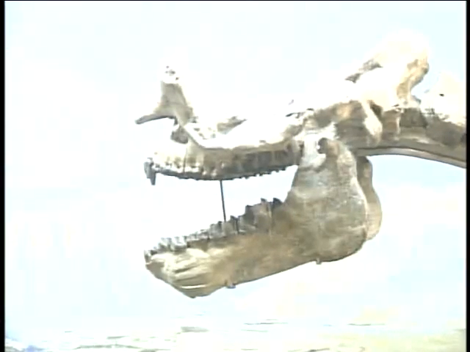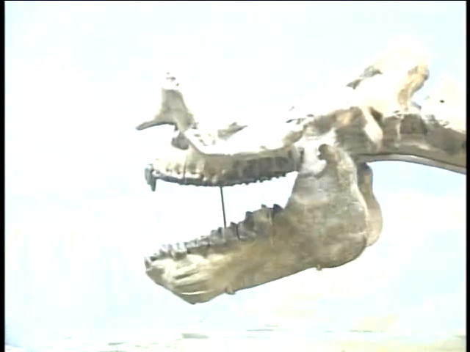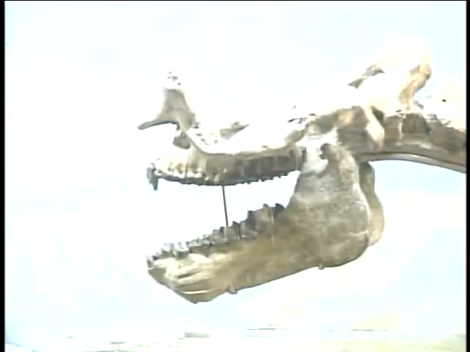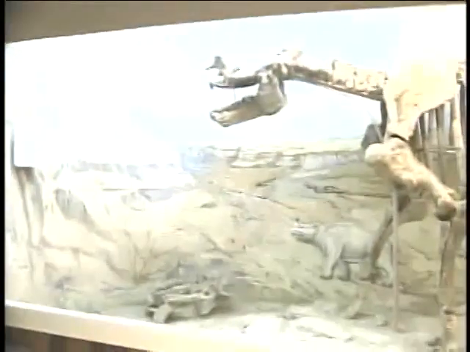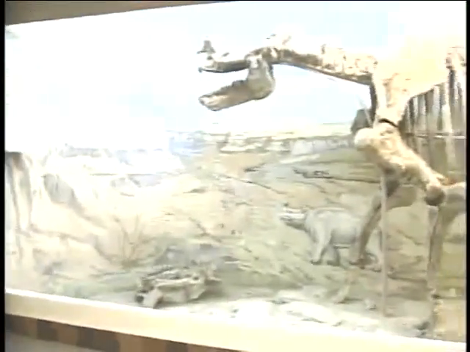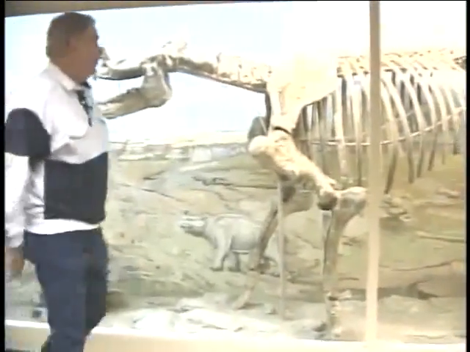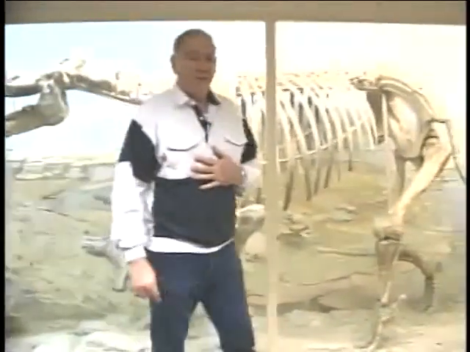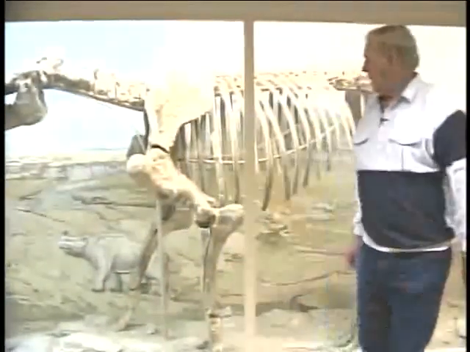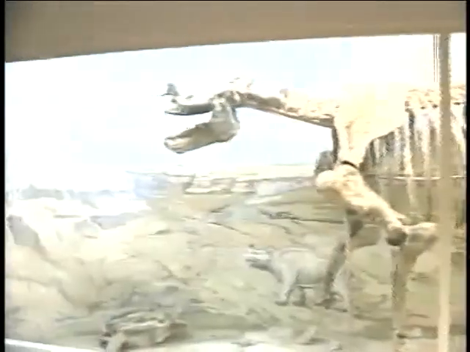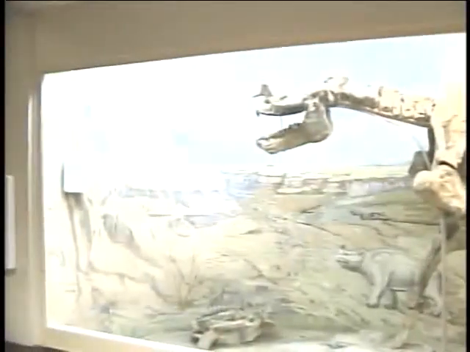In Nebraska, the Titanothere fossils are found only in the Chadron Formation, shown in the background painting. The largest of them were quite tall. I'm going to walk in front. I'm 6'4", 6'5" with shoes on. So you can see that for a rhinoceros, this was quite a creature, relative to the rhinoceros of today in Africa.